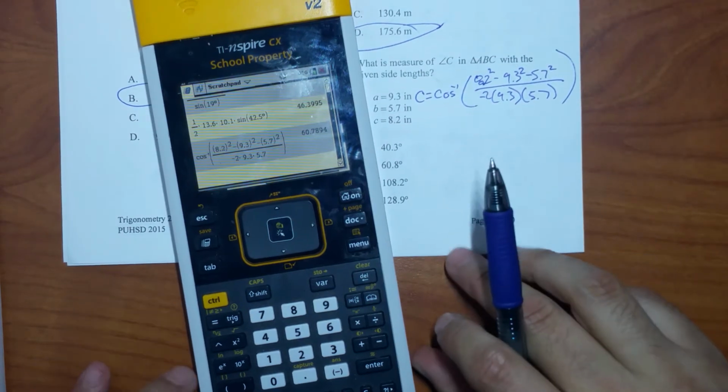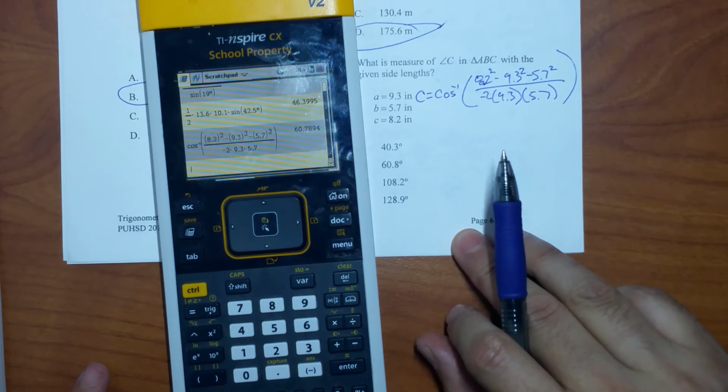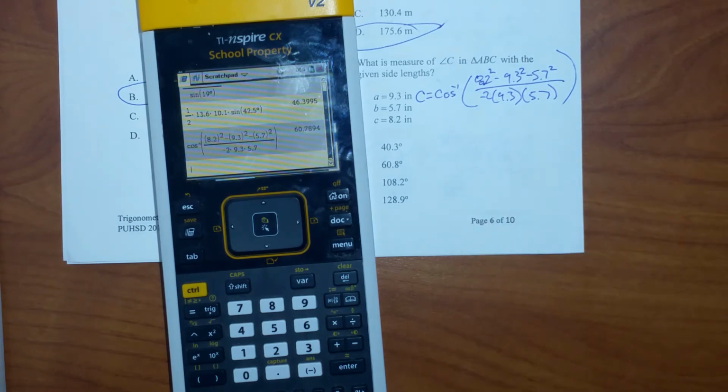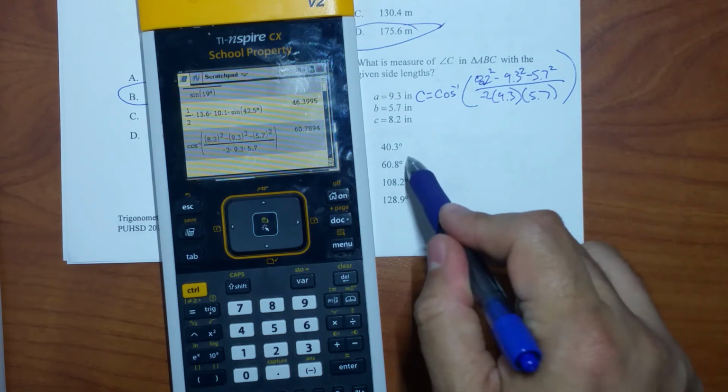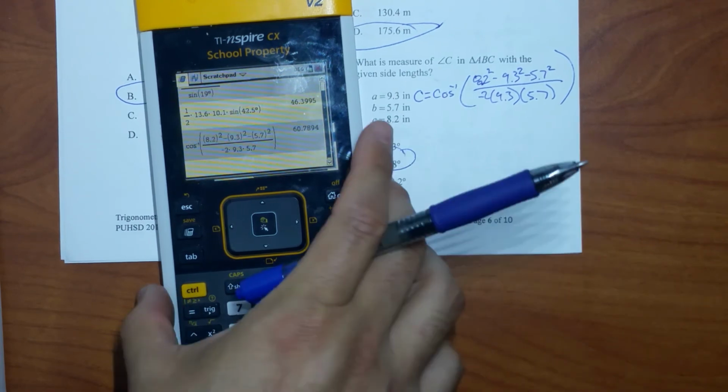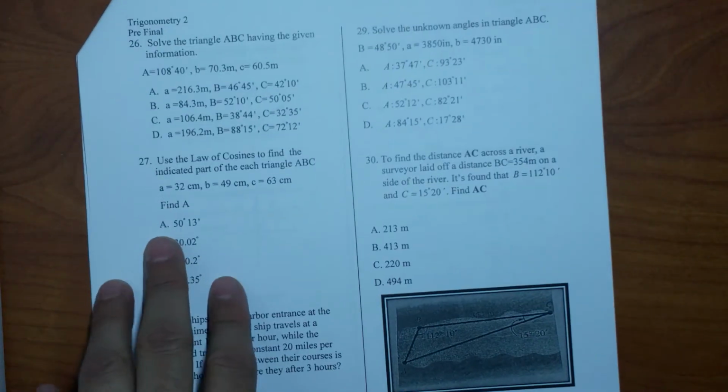So anyone have any questions on that one? Anyone have troubles? Yeah. Okay, so we should come up with 60.8 on that one right there. Okay, so let's go ahead, take a look at the next one, which is 26.